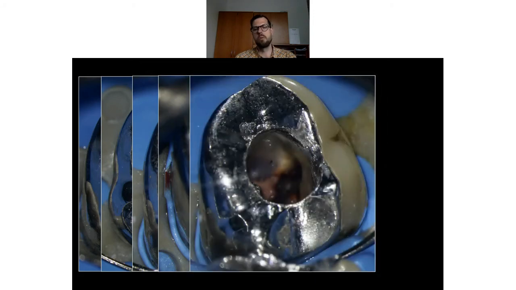You will find the MB1, MB2, the distobuccal. You see that I still have the post in the palatal canal because the case was so difficult that I had to do it not in one, but in two or three sessions. I don't remember anymore, but more than two.